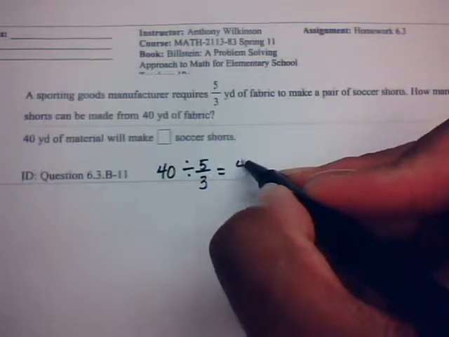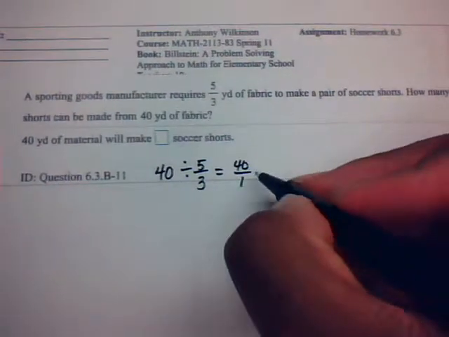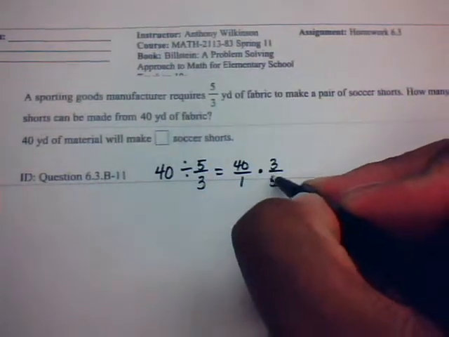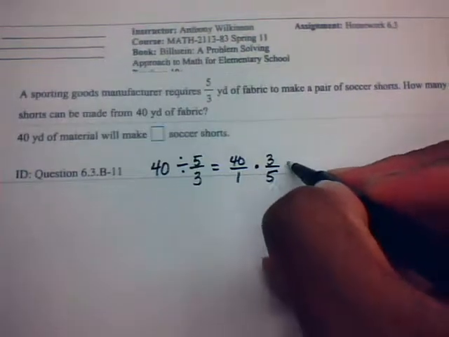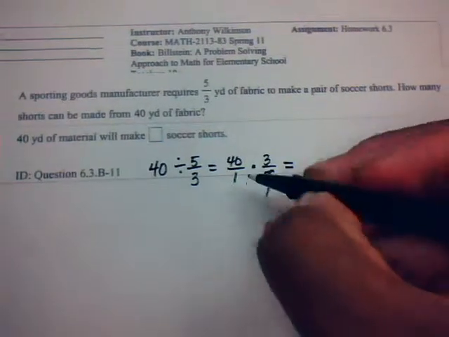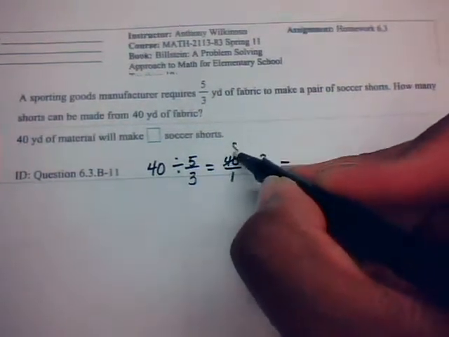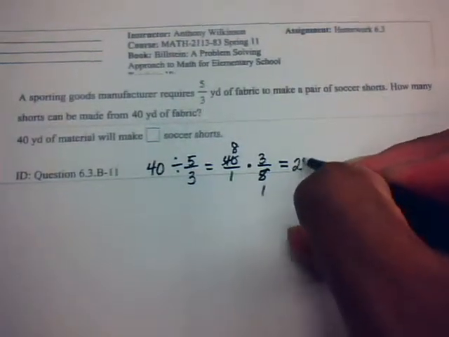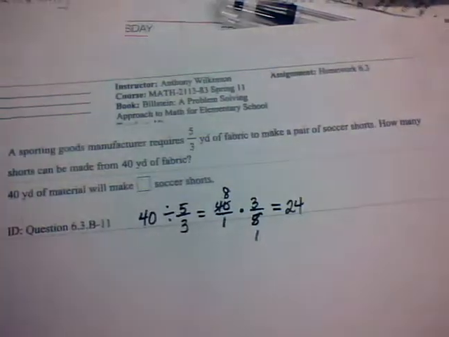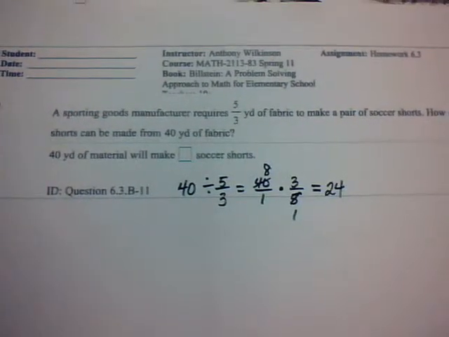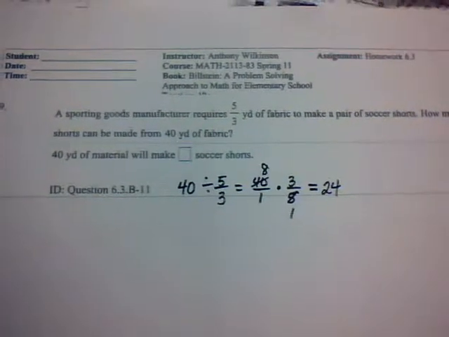Okay, so now you've got 40 over 1 times the reciprocal of 5/3. That's 3/5. Now we can do some cross cancellation or cross dividing. 5 goes into itself 1 time, 5 goes into 40 8 times. So now you just got 8 times 3. That's 24. So here, 40 yards of material will make 24 soccer shorts.